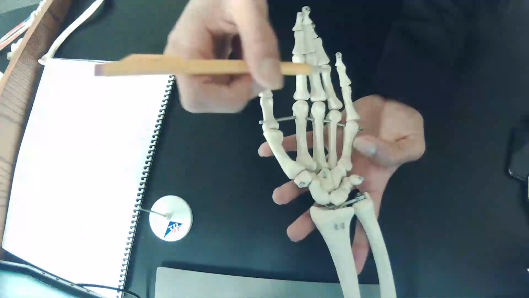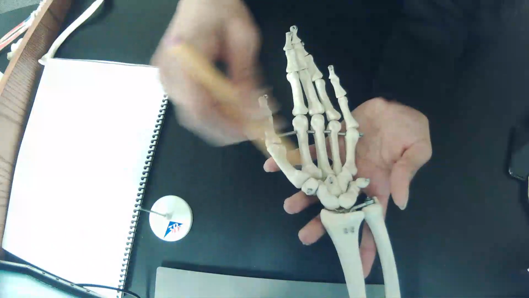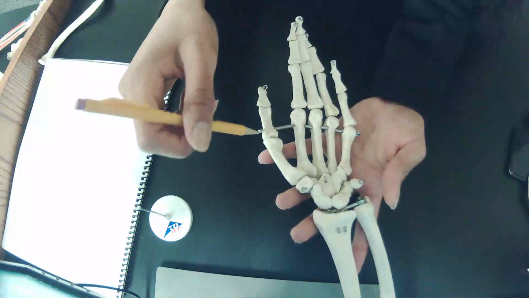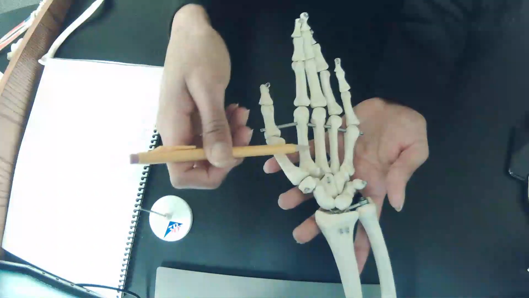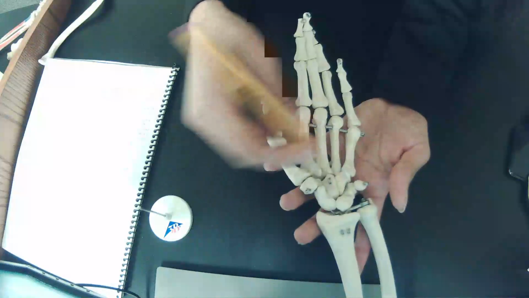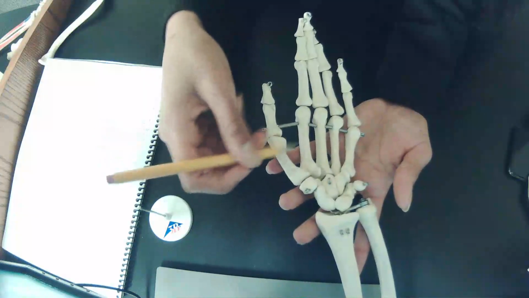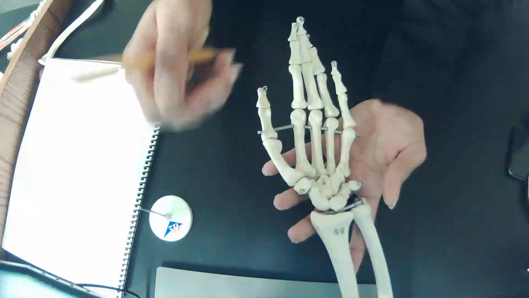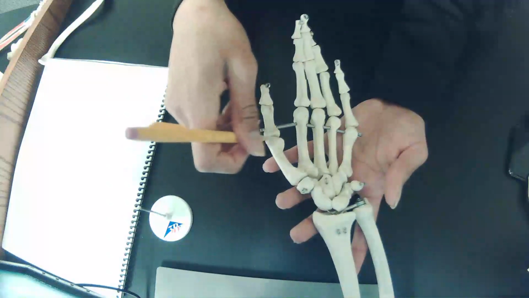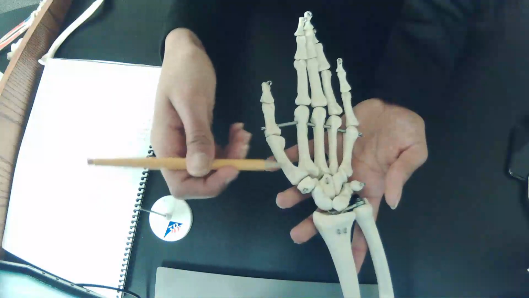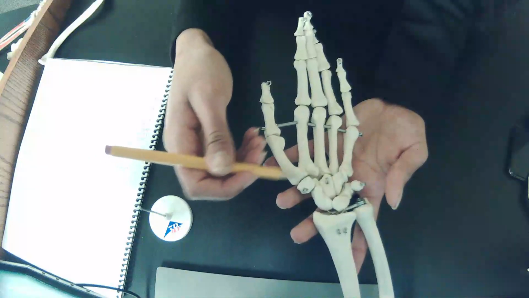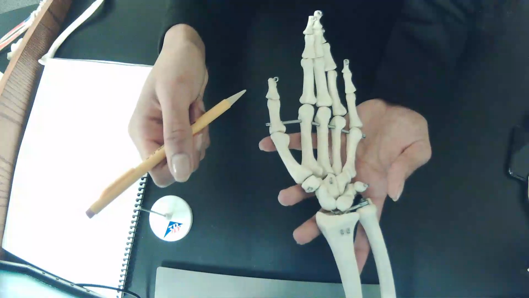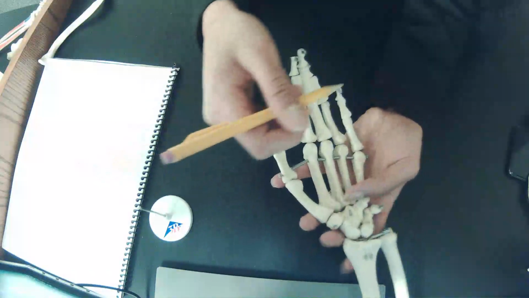So now we can talk about the metatarsals. Metacarpals, sorry. The metacarpals are named by number: 1, 2, 3, 4, and 5. Everything always starts from the thumb, always starts laterally. So 1, 2, 3, 4, 5. We also divide them into 3 structures, which are the head, the body, and the base. So the base is going to be more proximal, and the head is going to be more distal. And that is it. So now we can move on and talk about the phalanges, right?